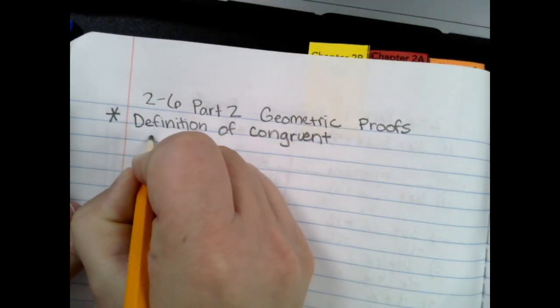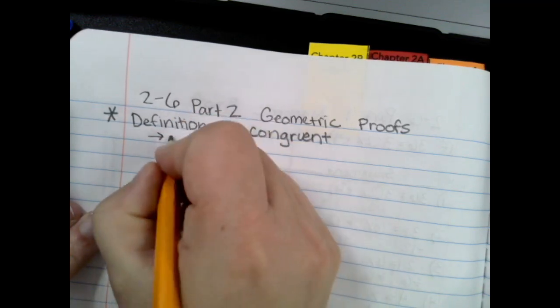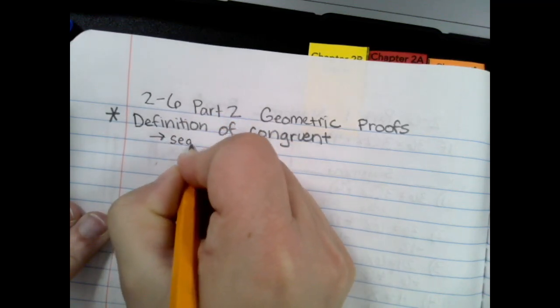So we have two things that can be congruent right now. We have segments that can be congruent.